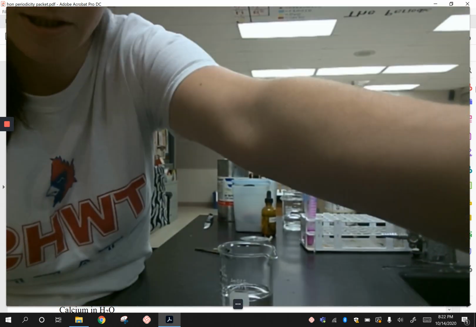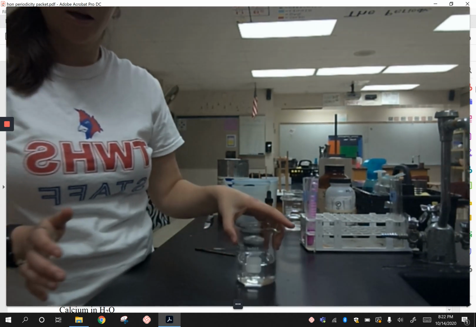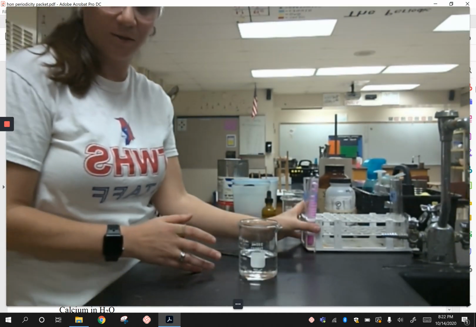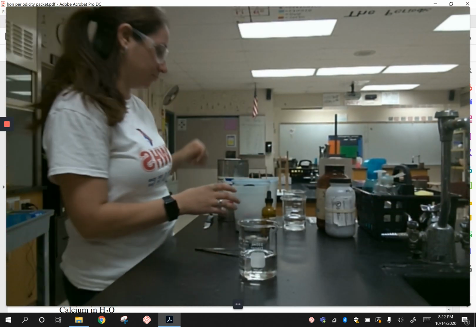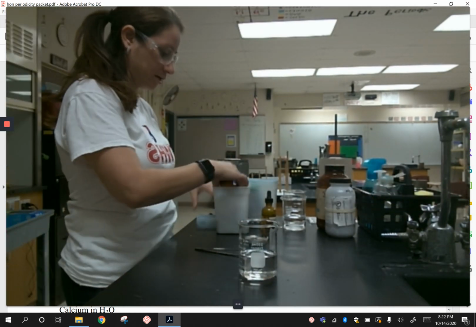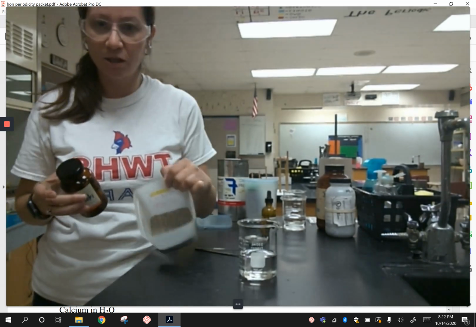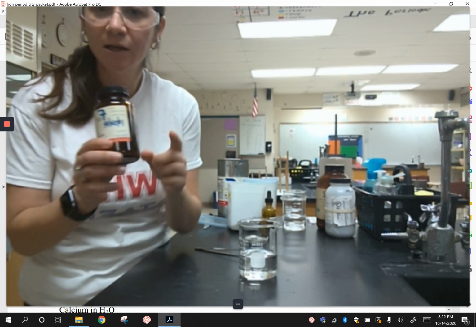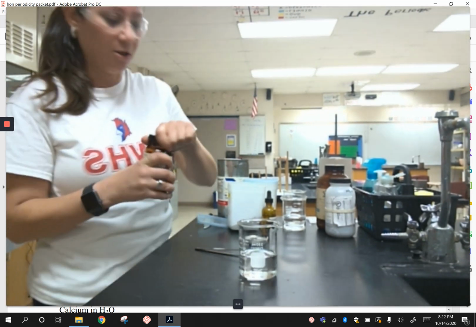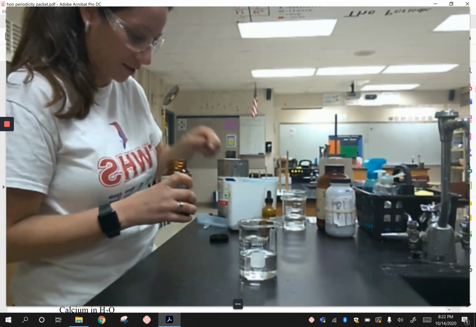So I have some water here, and I have some phenolphthalein in the water, and I'm going to add just a tiny piece of lithium to it. Now, alkali metals, we usually keep in kitty litter to absorb any moisture, and then it's also kept in oil to prevent it from reacting.